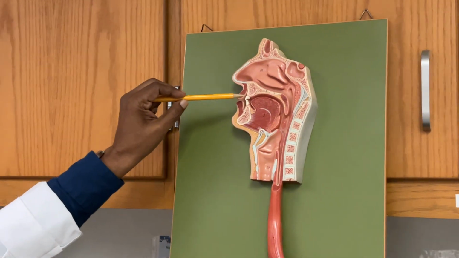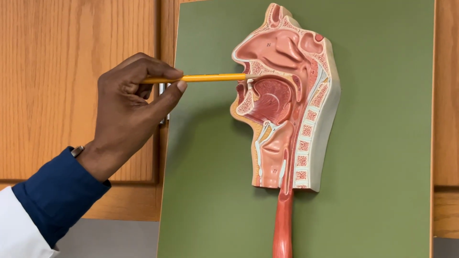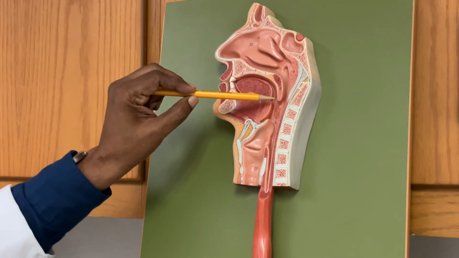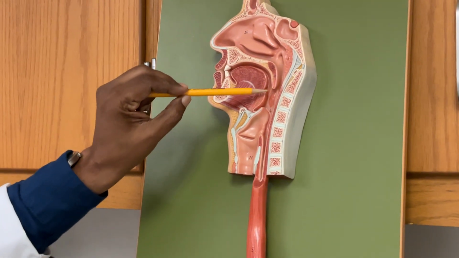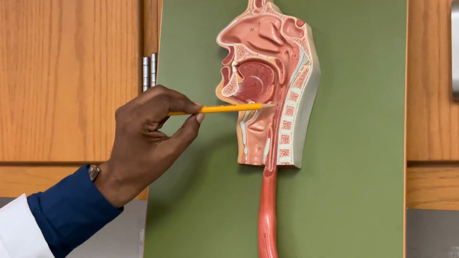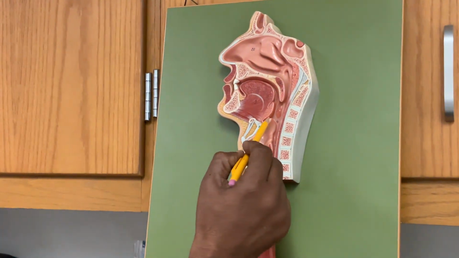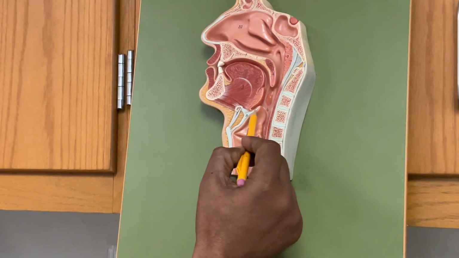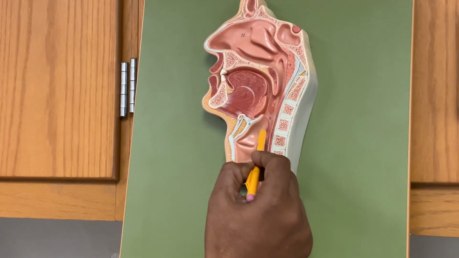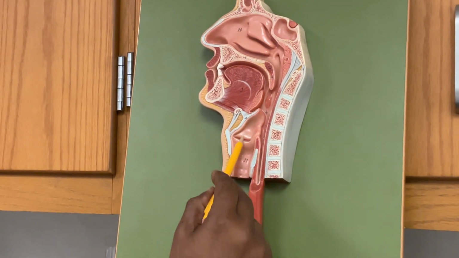The food is chewed by the teeth, and then the food is actually pushed into the oropharynx. That is the oropharynx, and below the oropharynx is the laryngopharynx. And over here, you can see a little flap here. This is called the epiglottis. This will protect the respiratory tract, which is this one here.